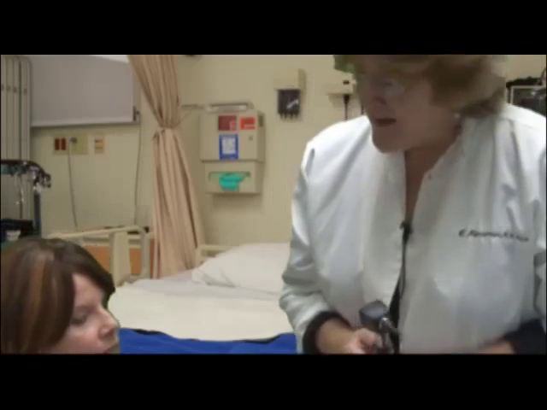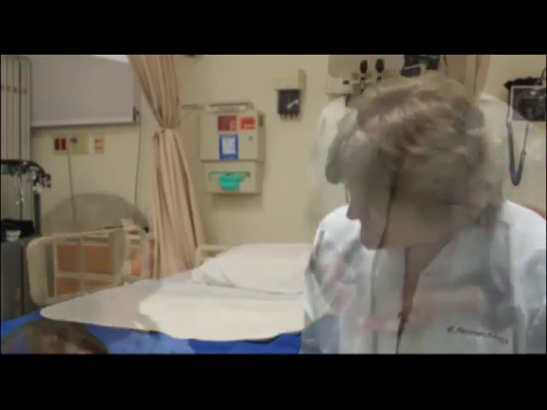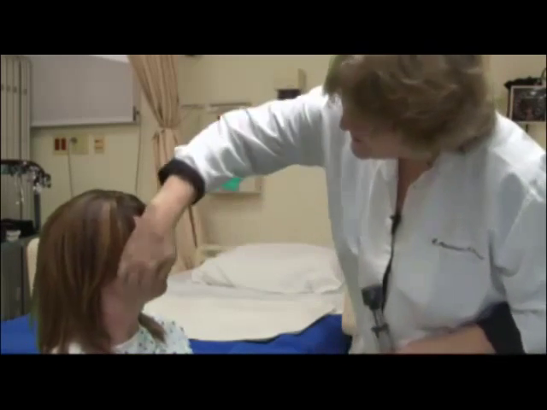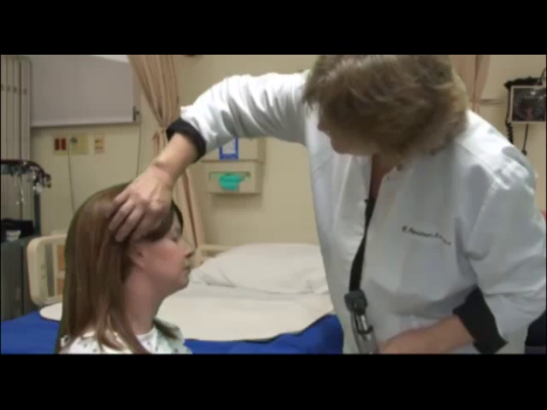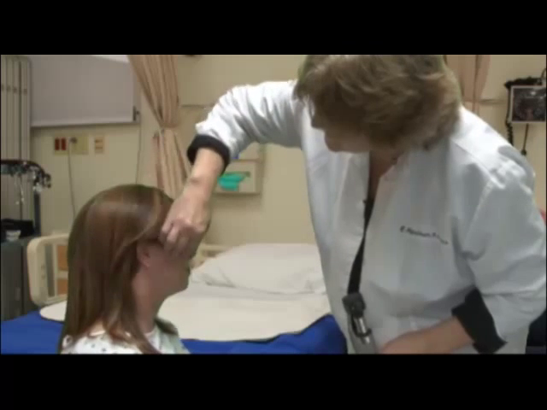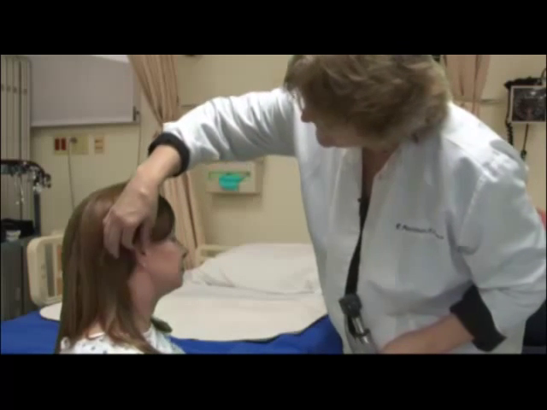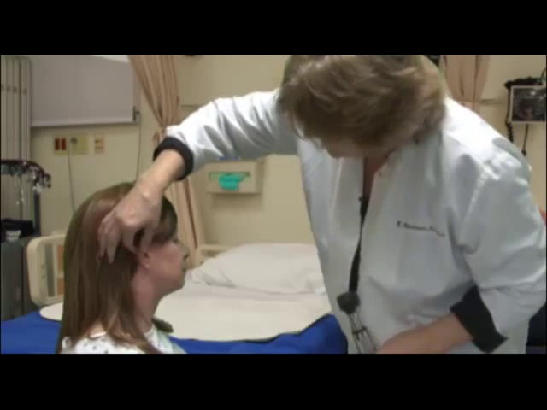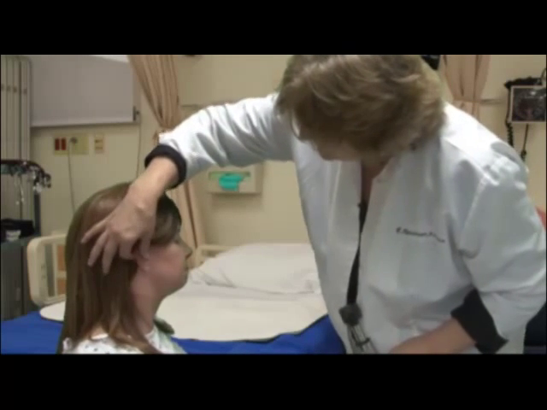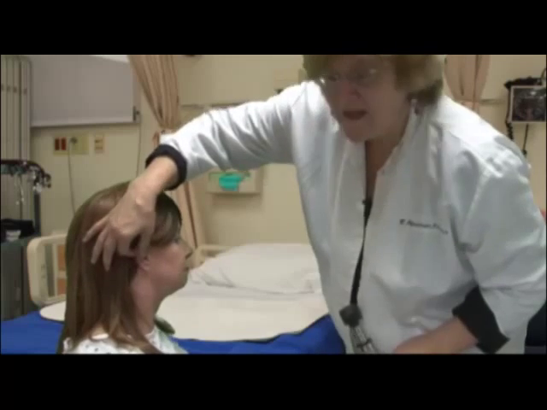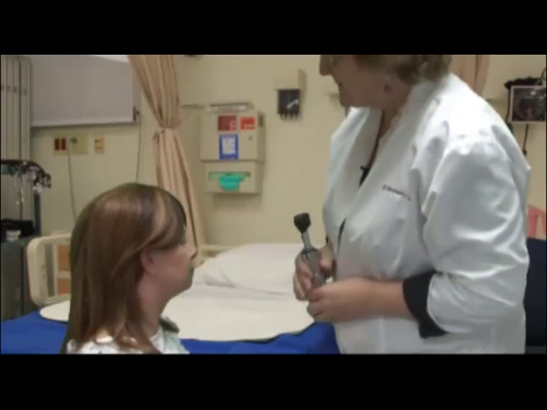What I need to do now is just check your ears, okay? So first thing I'm going to do is just look at your ear. Can I tuck your hair back here? I'm looking to see what the position of the ear is, to see if there's any obvious lesions or anything on the external part of the ear. I'm going to touch your ear a little bit. Is there any pain with that? There's no pain. Sometimes if you have pain, that means the person might have swimmer's ear or something.